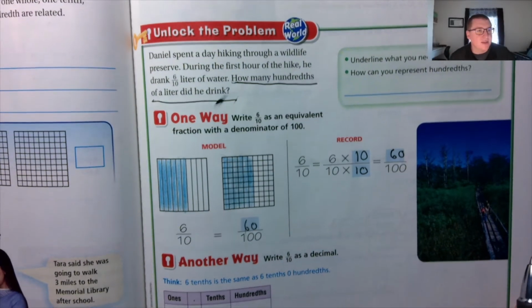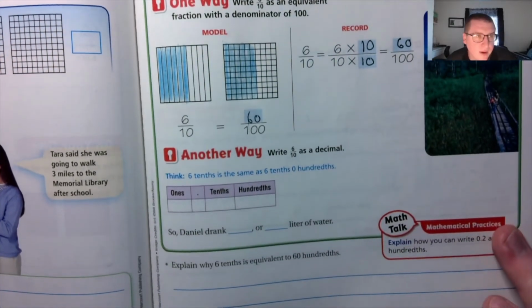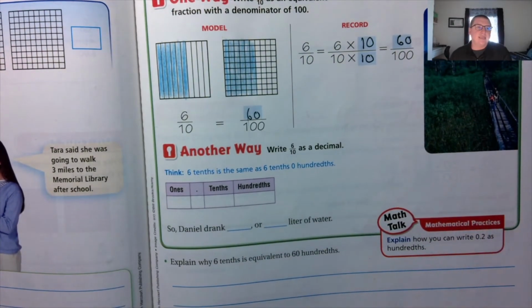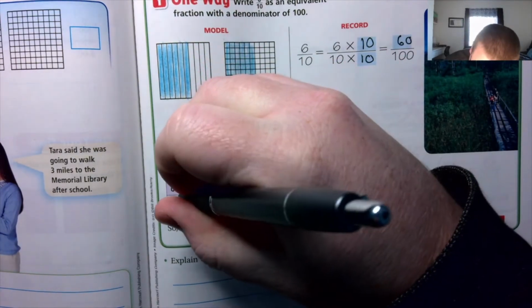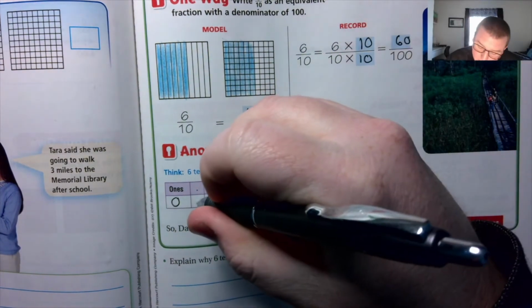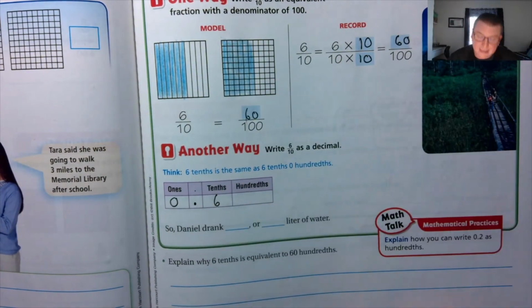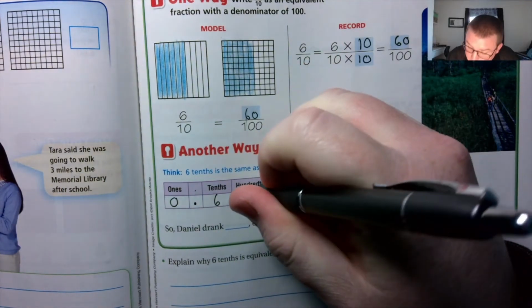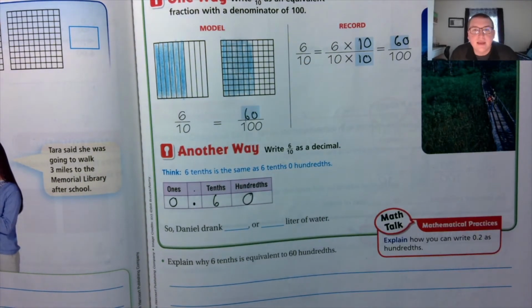Now, let's go ahead and scooch down to another way. Now it says write 6/10 as a decimal. And then it gives us a little hint. It says think 6/10 is the same as 6/10 and 0 hundredths. So if we were to write just 6/10, we have 0 in the ones place and 6 in the tenths place. That's 6/10, nothing crazy. However, if you wanted to write it as 60 hundredths, you simply put a 0 in the hundredths place, and now you have 60 hundredths.